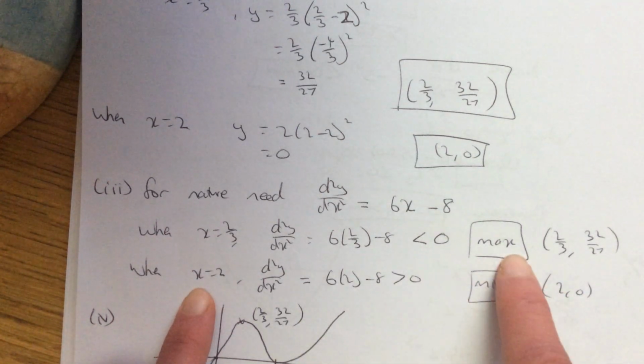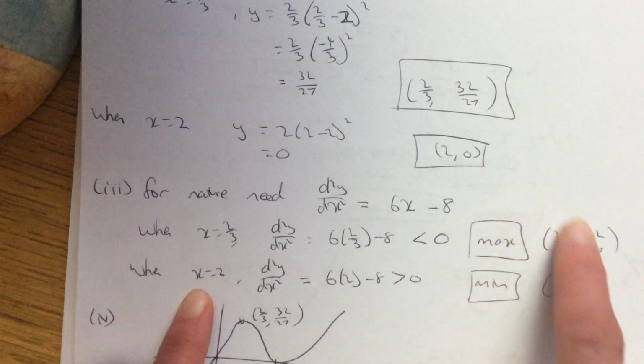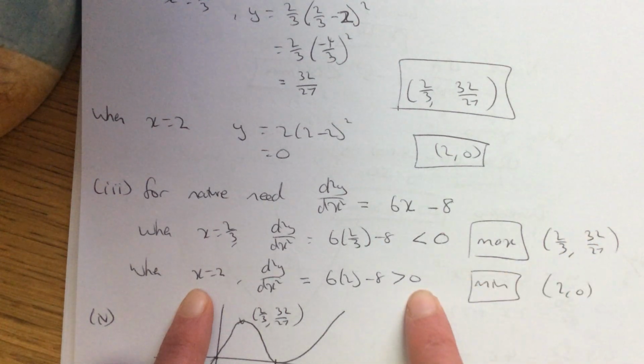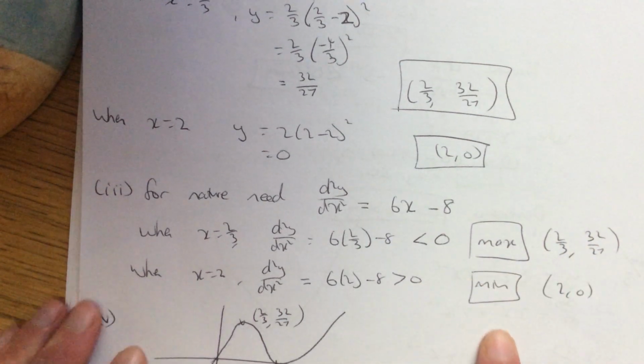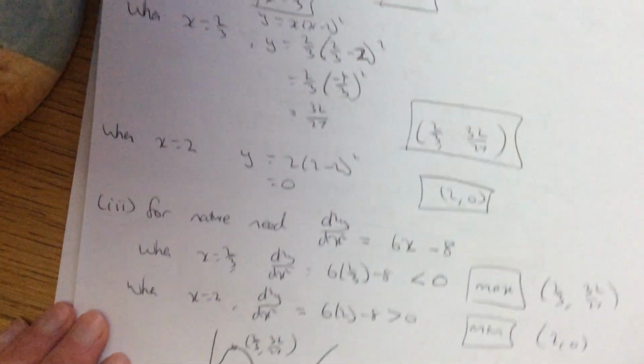This one is under 0, so it's a maximum. So it goes up and down. This one is above 0, so it's a minimum. So it goes down and up. And then it's just join the dots in your wee graph.